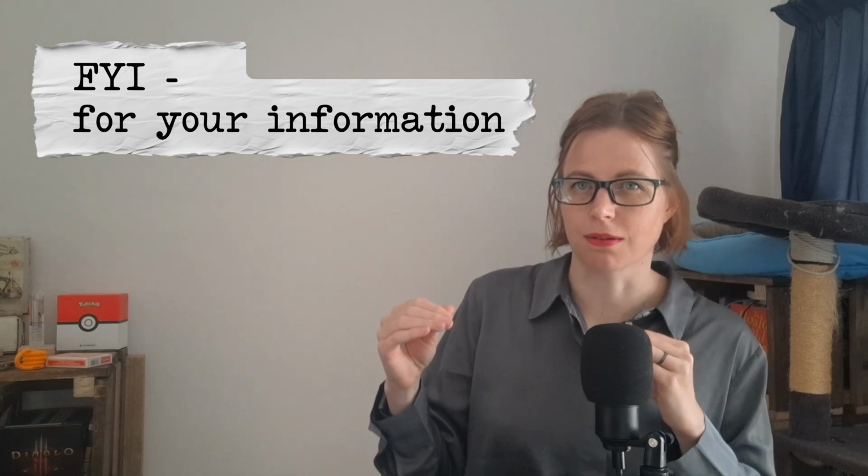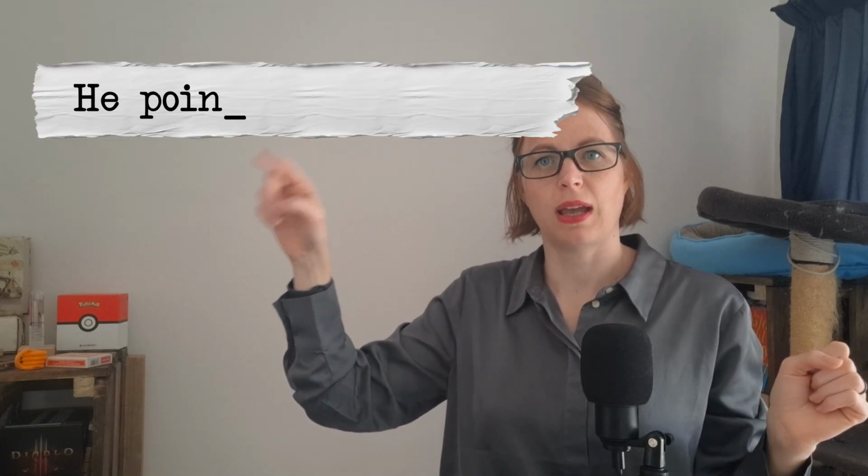I just also want to add as an FYI, for your information, if you didn't know, when we use point out and we follow it by an object pronoun, meaning him, her, it, them, so on, we are always going to put the object pronoun between the verb and the particle. So he pointed it out to me, not he pointed out it to me. Even me trying to say it, my brain gets confused.